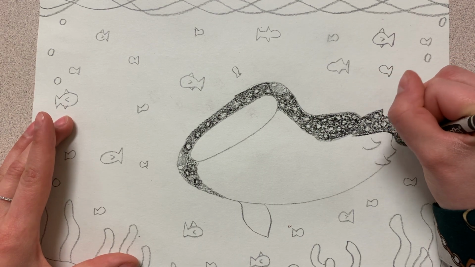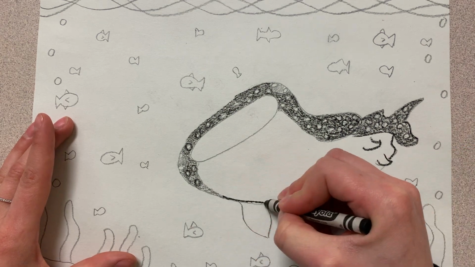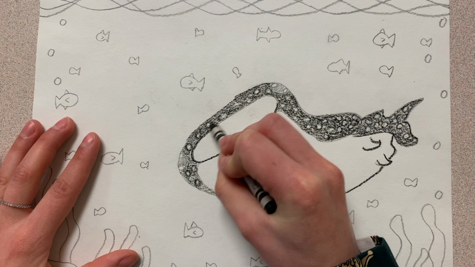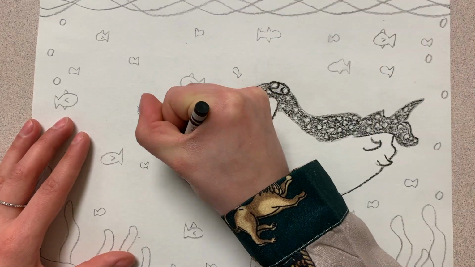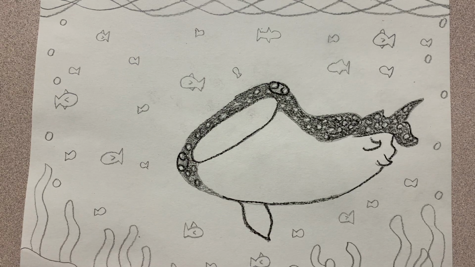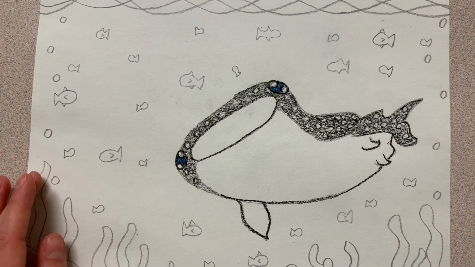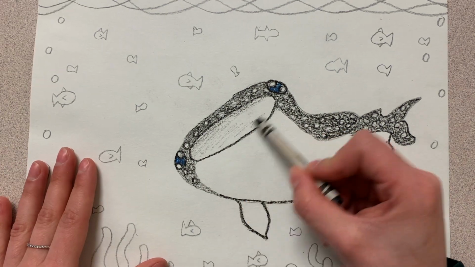Even though the underneath part of the shark is white, I'm going to still outline the fins and the belly with my black crayon. I will also do the mouth along with the eyeballs. My actual eyeball, I think I will color in blue. I'll color the mouth in with black and red.